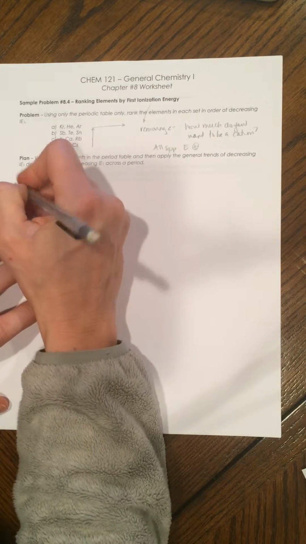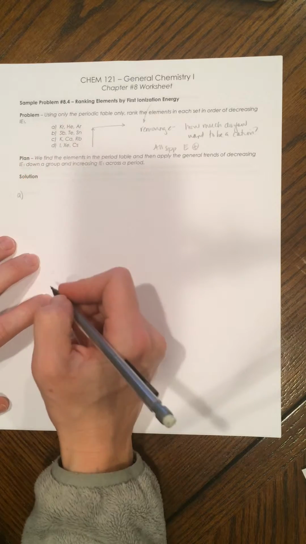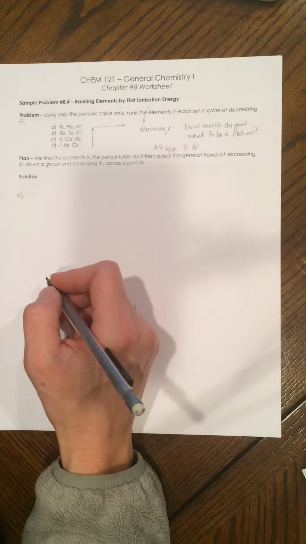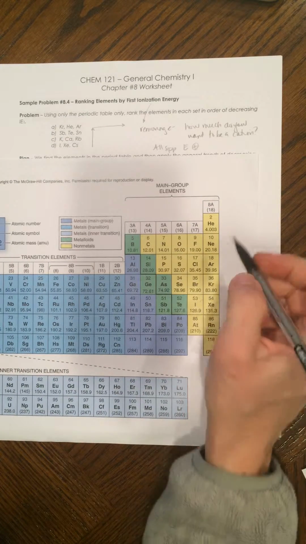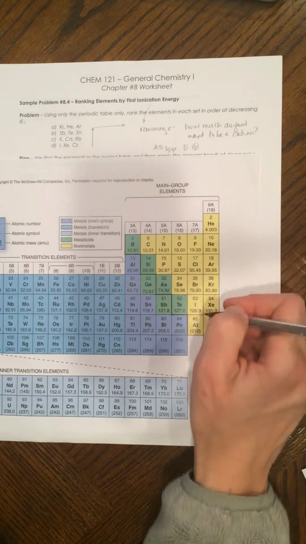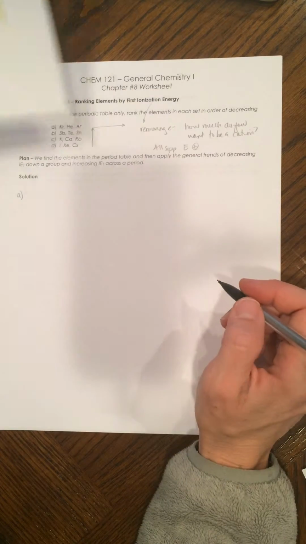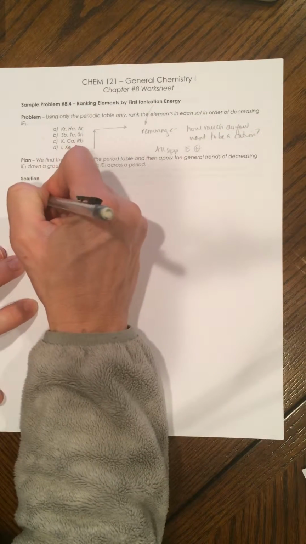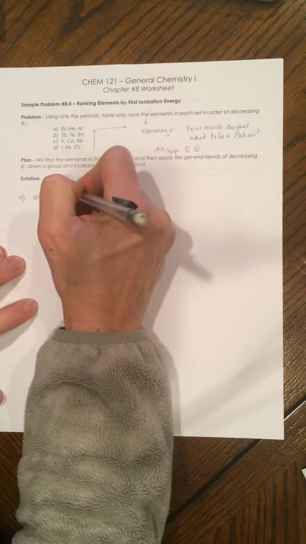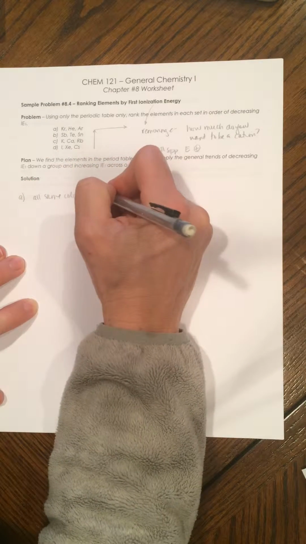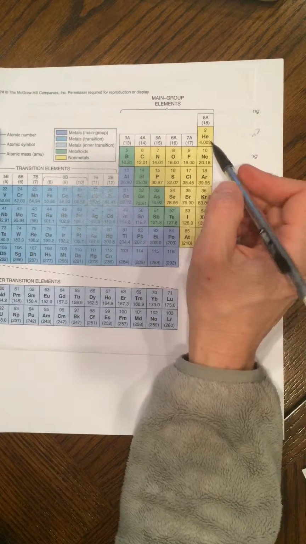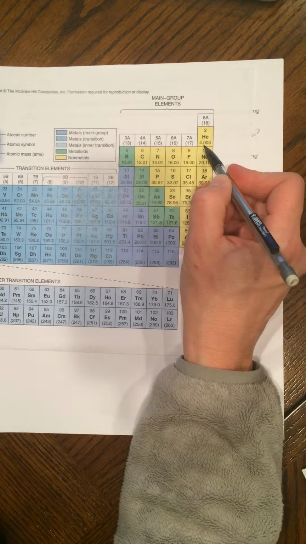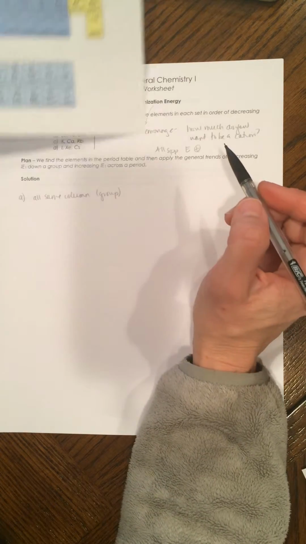Okay, so we're going to use the same process that we used in our previous problem to compare and use our periodic table and see what we're comparing. If we compare krypton and argon and helium, we have three things that are all in the same column. From periodic lingo, that's all in the same group. Okay, so we need to think about who's going to be the smallest, because the smallest is going to have the largest ionization energy.